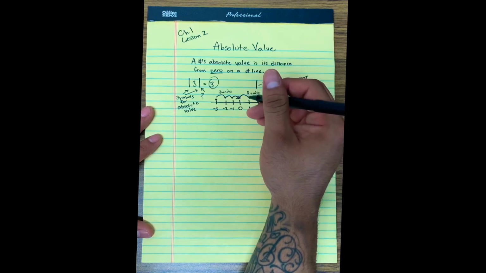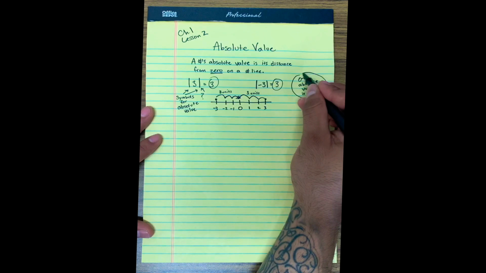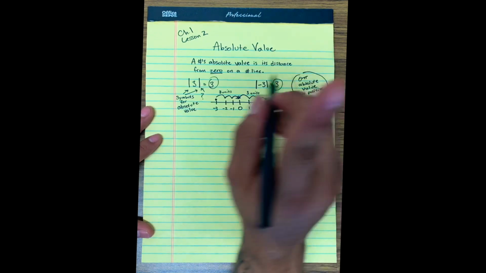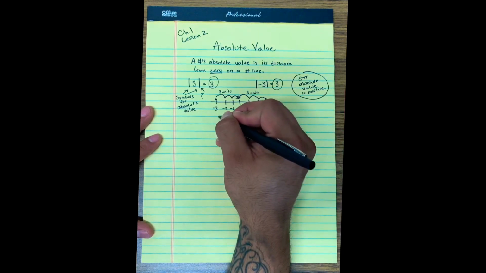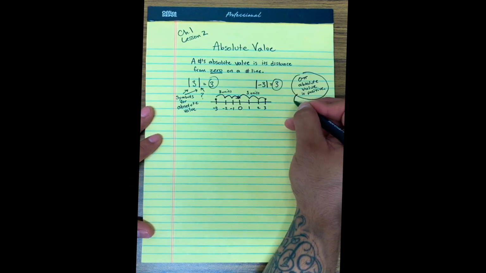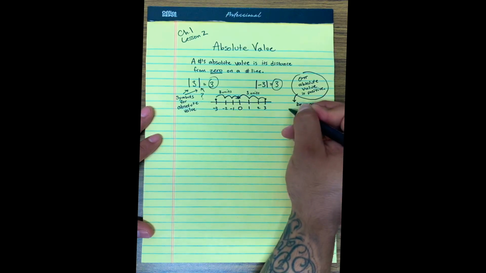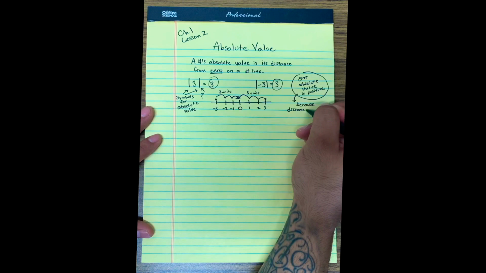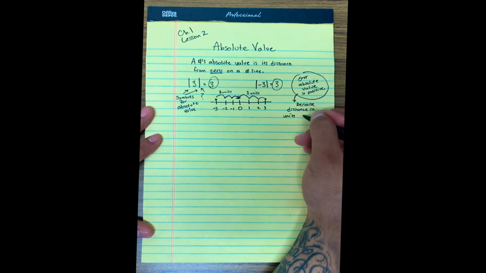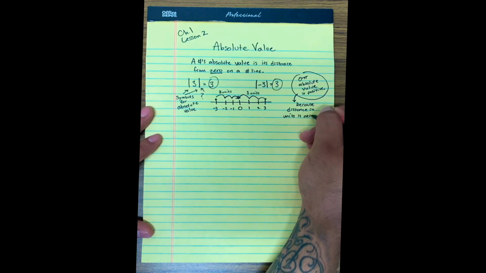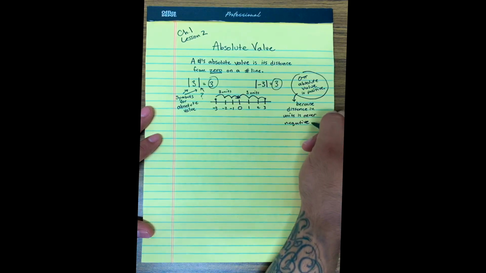Okay? Because if I were to ask you, what's the absolute value of a negative 3, it wouldn't make sense to say it's negative 3 units away. That would be the absence of 3 units. You would just say it's 3 units away from 0. Right? That's why absolute value is always positive, because distance in units is never negative. Hopefully this is making sense.